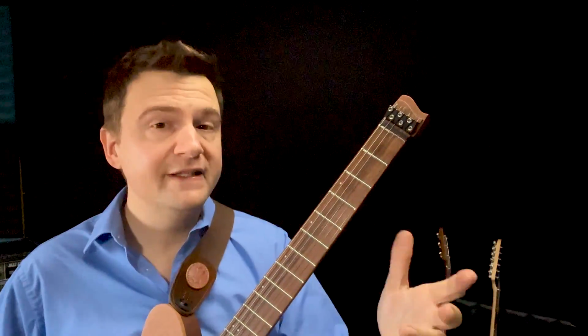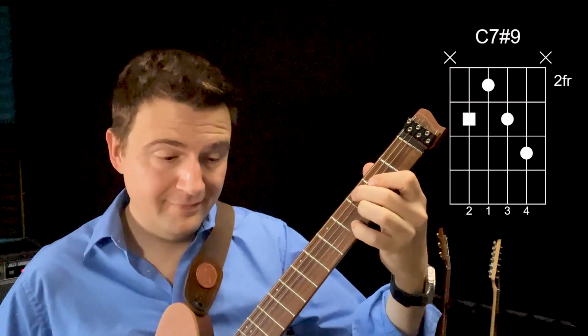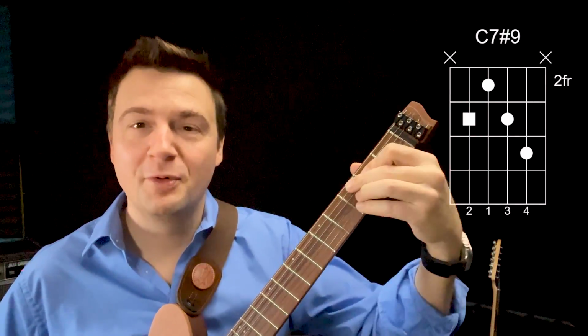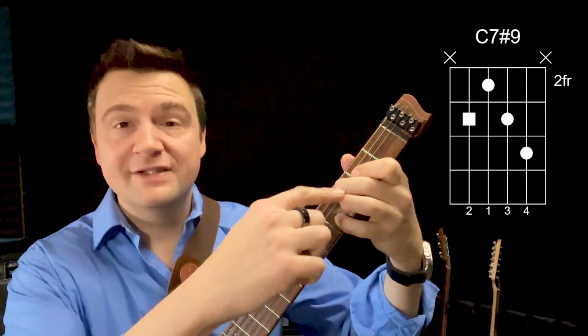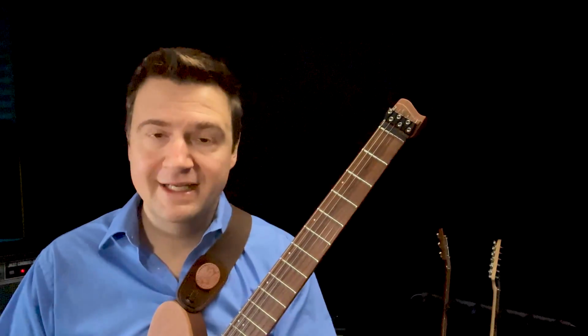And last thing, with the C9, you can also do that C9 to a C7 sharp 9. That's a Hendrix chord, right? You know Purple Haze? So that's a really good chord to have as well. That's number 1. For pros, start to move 1 note within the chord, as I just demonstrated.